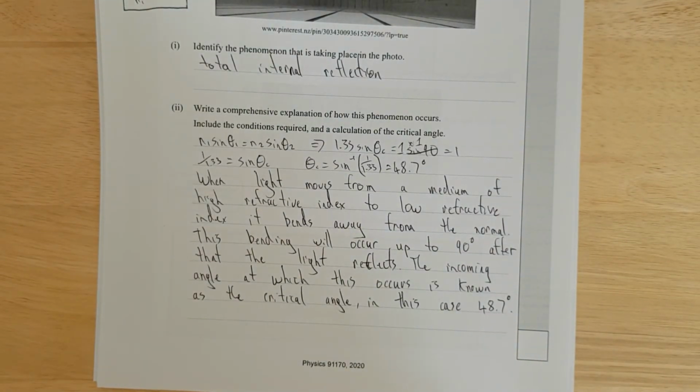So I've said when light moves from a medium of high refractive index to low refractive index, it bends away from the normal. I should already put the caveat, as long as it's coming in at an angle. This bending will occur up to 90 degrees. After that, light reflects. The incoming angle at which this occurs is known as a critical angle. In this case, 48.7 degrees. And that's it.